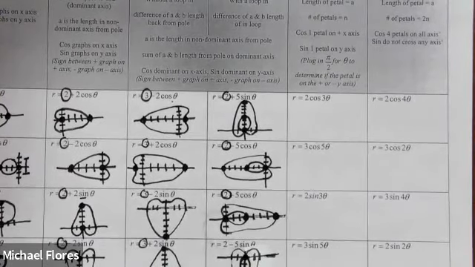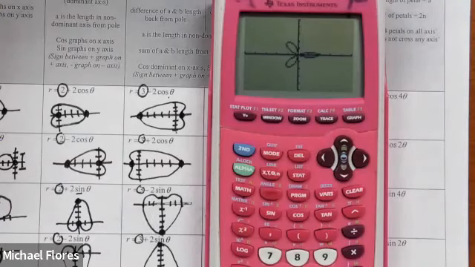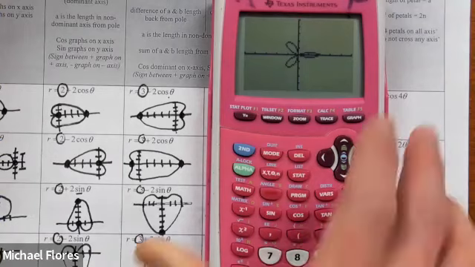Before I get going, let me show you what this is going to look like on the calculator. Now all of these roses, they're not going to all look the same. They're going to look pretty different for the most part. This is probably, like I said, the most difficult to graph just because there are so many different rules. But anyway, this is the one that we're about to graph. This is what this would look like.